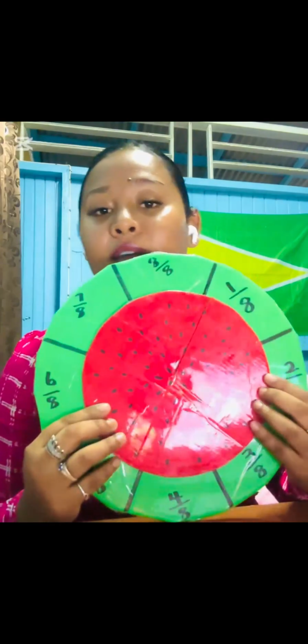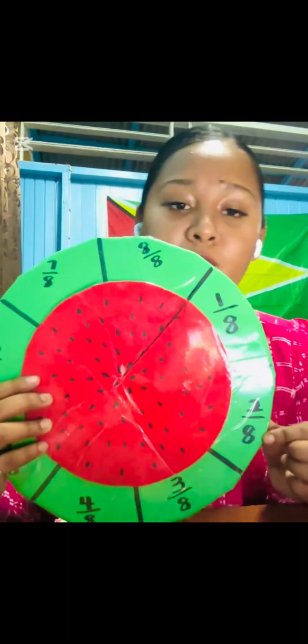Hi everyone, I'm Sharmala Singh and I will be looking at the fractional wheel. Now what is the fractional wheel? The fractional wheel is also known as a fraction circle or a fraction pie, and it's a great hands-on tool that is used to teach a variety of maths concepts. Now here's an example of a fractional wheel, and we have fractions up to 8 here, right?